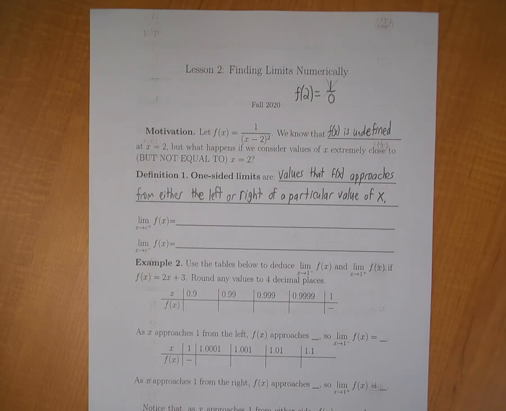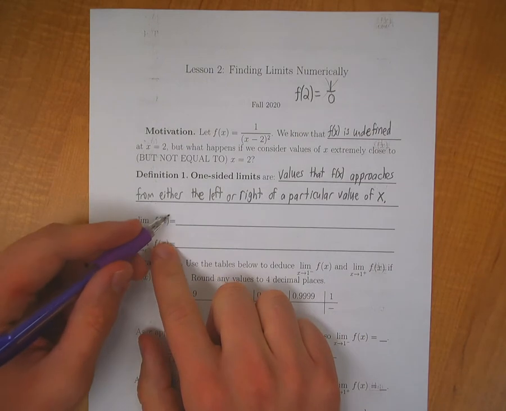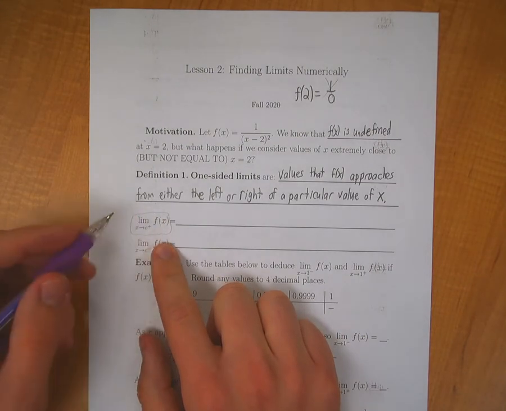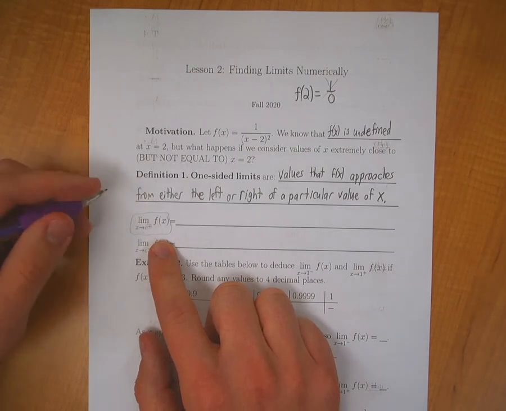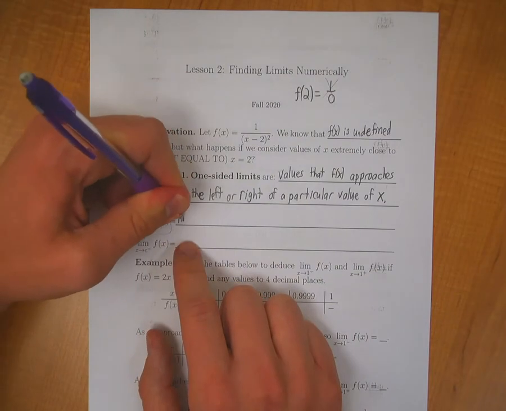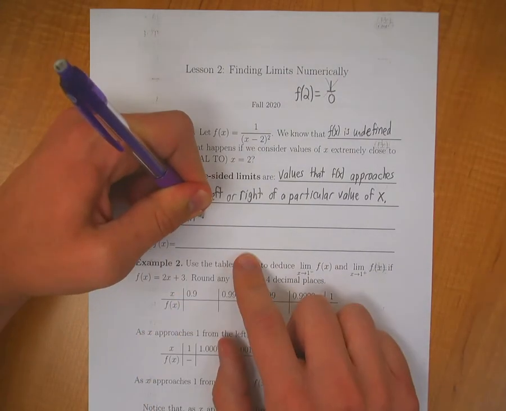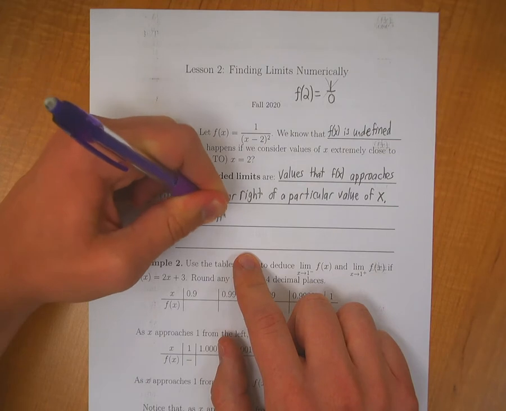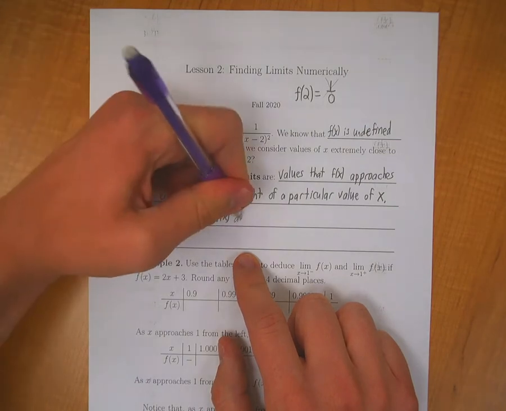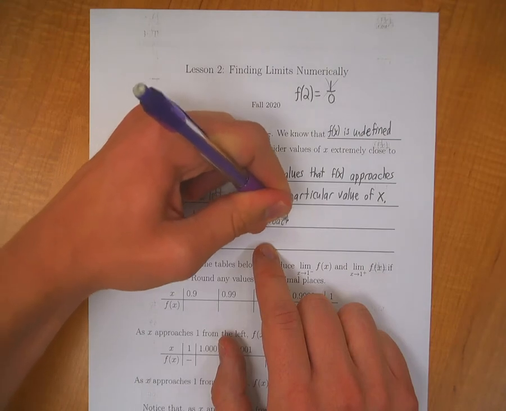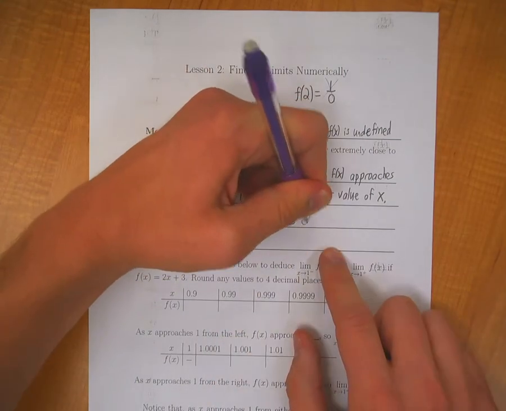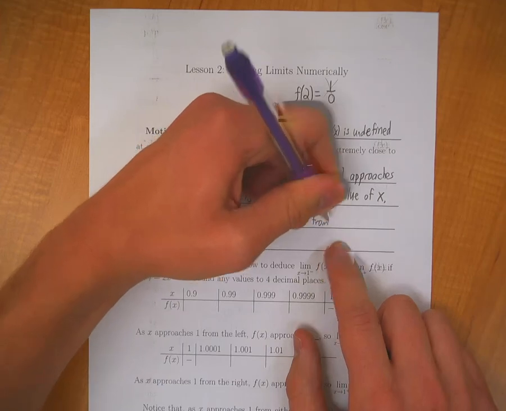Now let's see how to express it using mathematical notation. Looking at this expression here, if we have this positive superscript, then we have the limit of f of x as x approaches c from the right.